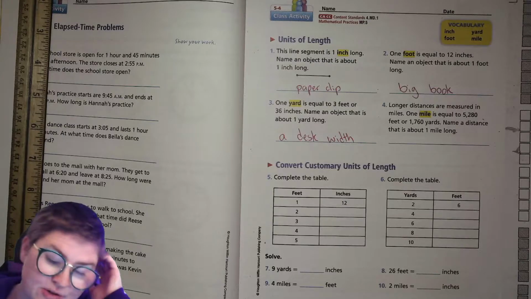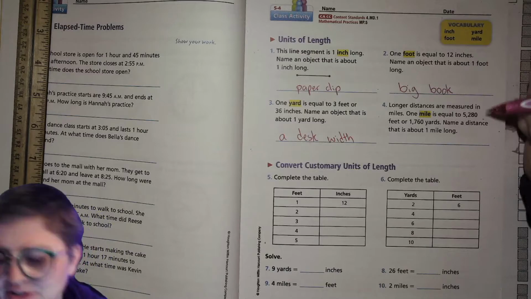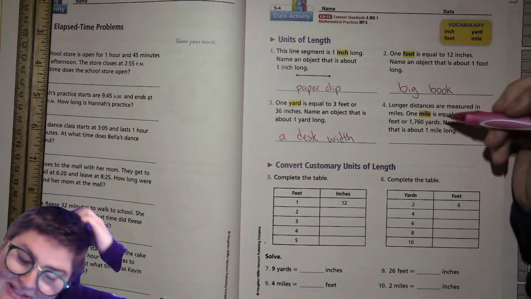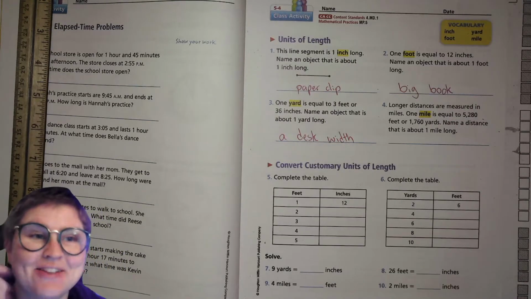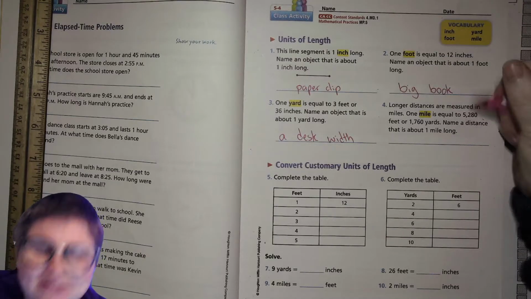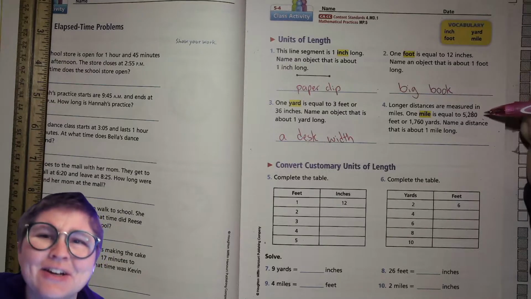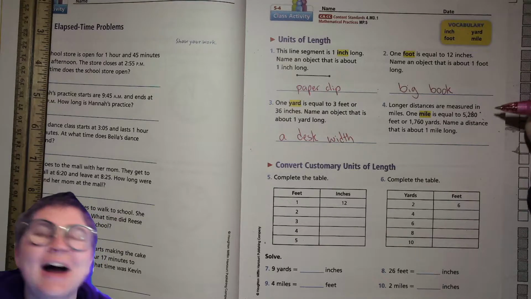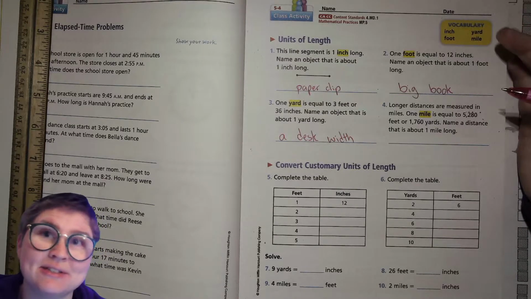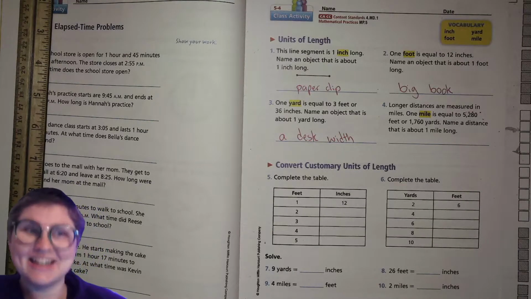Longer distances are measured in miles. 1 mile is equal to 5,280 feet or 1,760 yards. I saw something online the other day that was like a way to remember it. It's 5 tomatoes, 5280. I don't know. It's one of the big reasons why everyone loves the metric system, because you don't have to say like 5 tomatoes or something. It's just 1,000 or 100 or 10, you know.